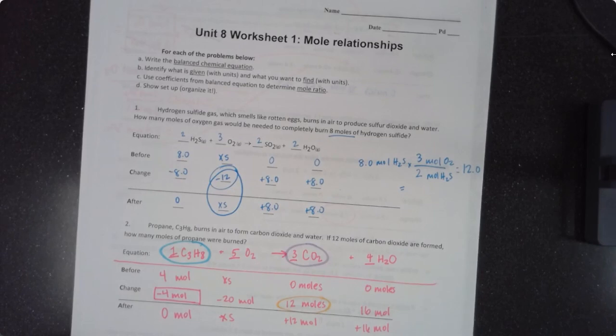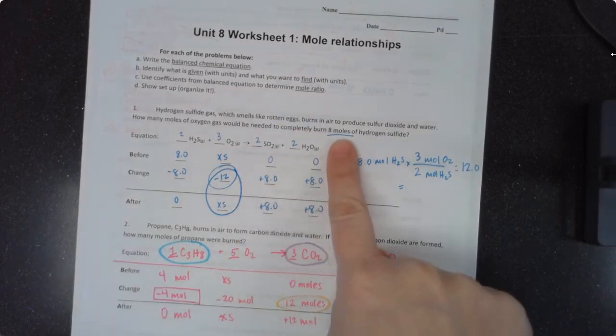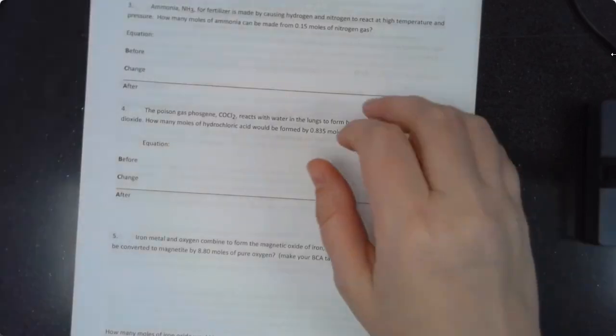Well, the example started with 2.4 moles of hydrogen sulfide, and problem number 1 started with 8 moles of hydrogen sulfide. So it was actually a different problem.